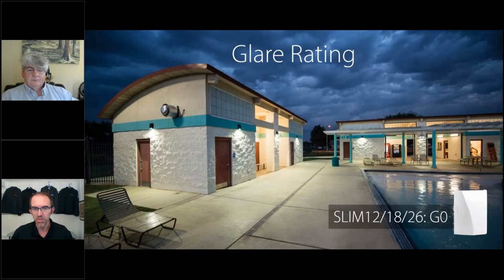To put other things in perspective, our Slim 12, Slim 18, and Slim 26, we can see an application here of those Slims sitting on the wall. With those, the light is just really going down, great distribution, no light up, and you get a G0 rating.